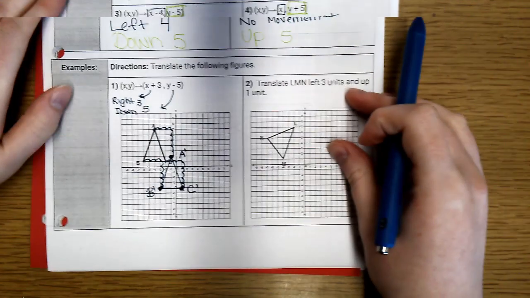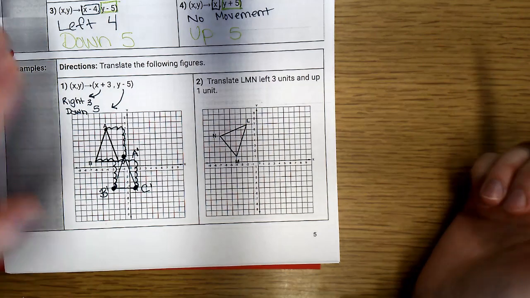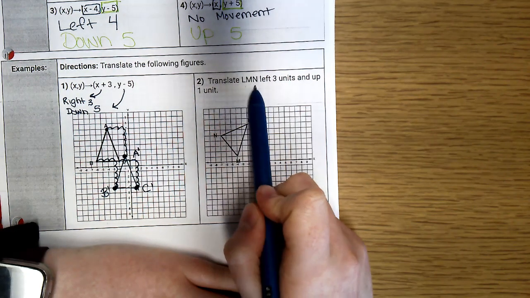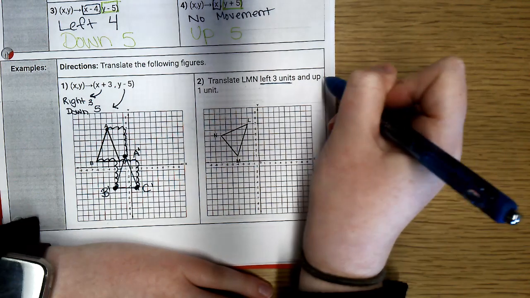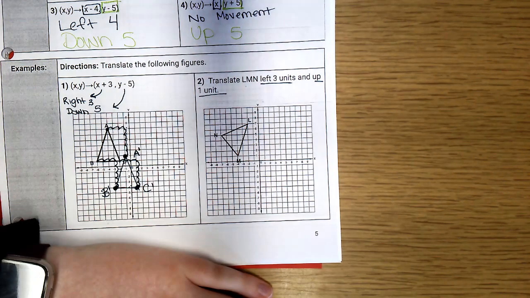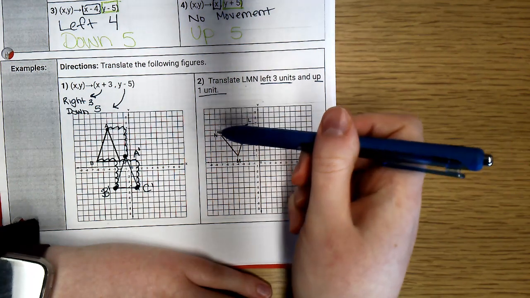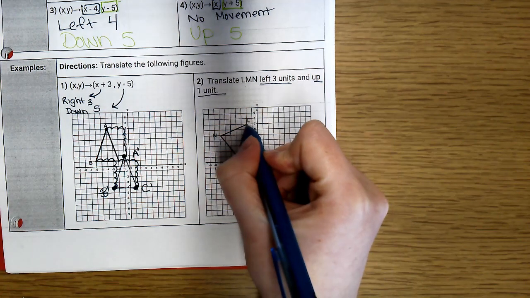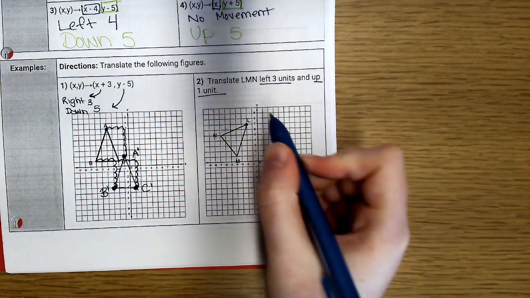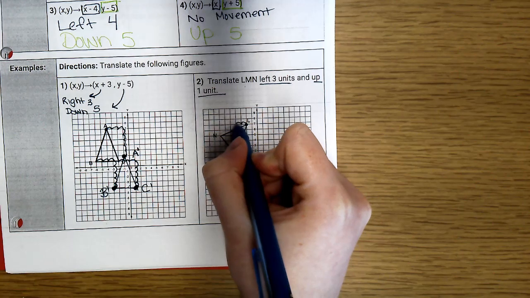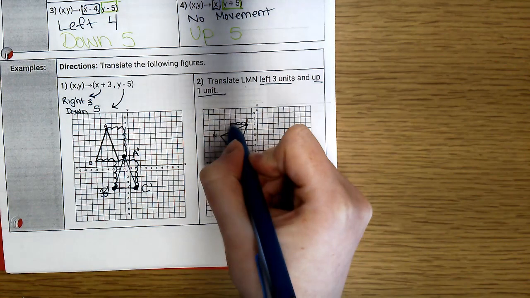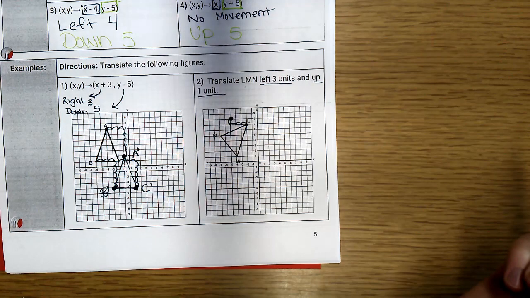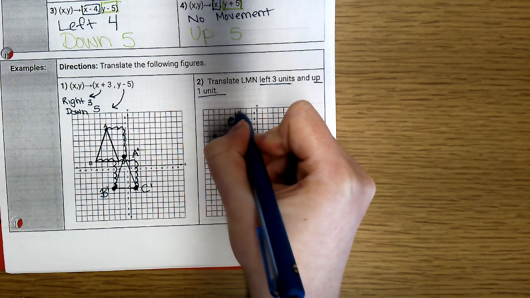Okay, let's try number 2. So in number 2, it actually tells us in words what we're going to do. So translate LMN, left 3 units and up 1 unit. So I need to go left 3, then up 1. So I do the exact same thing. I start with a point, say I start with L, and I count left 3, 1, 2, 3, and then I go up 1 block, 1. That is my new location of L, so I label that L prime.